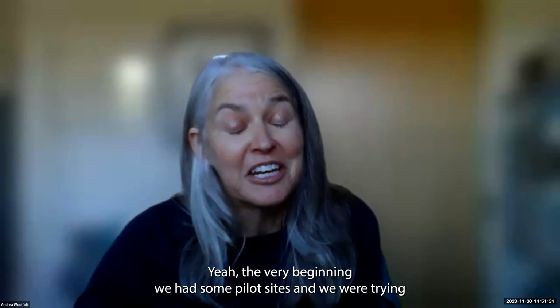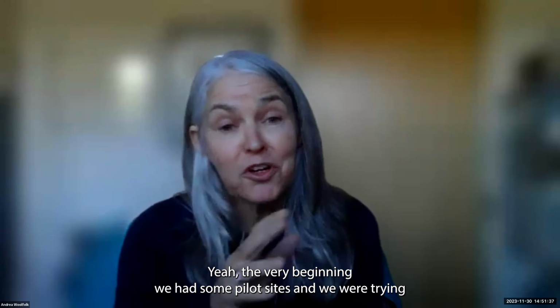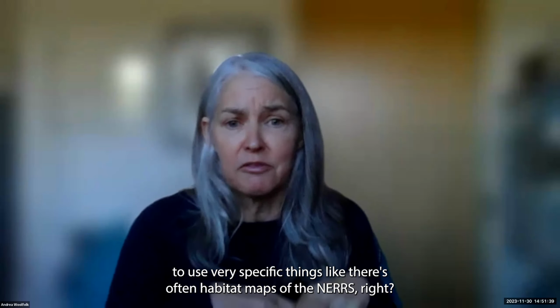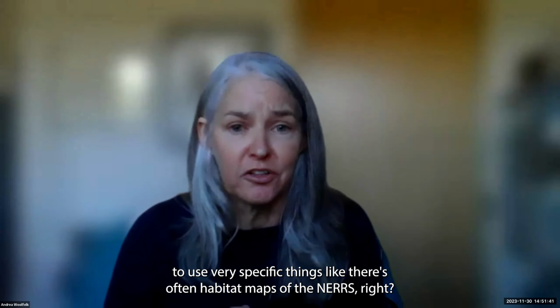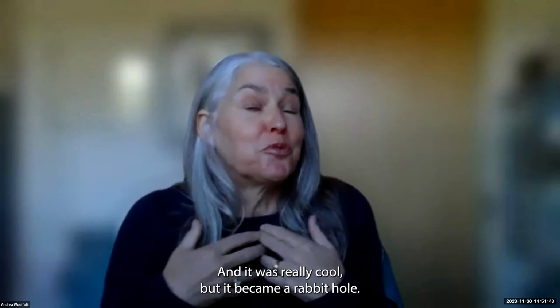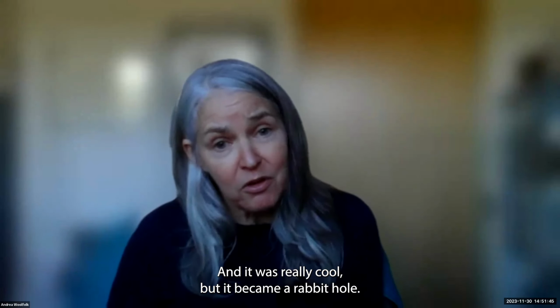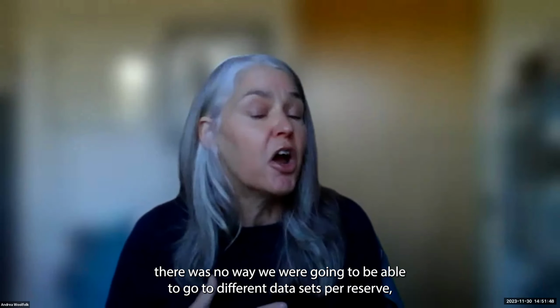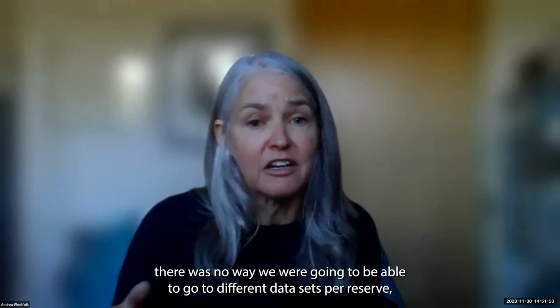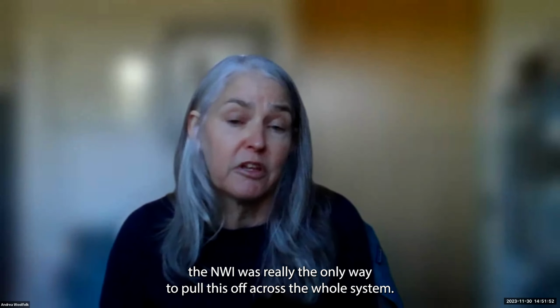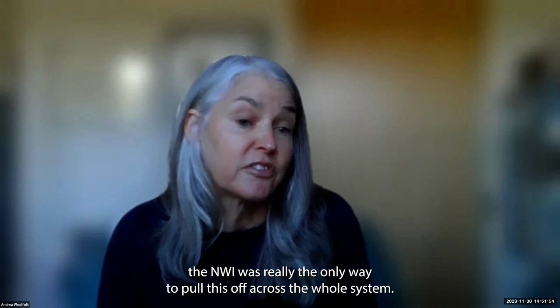Yeah, at the very beginning, we had some pilot sites and we were trying to use very specific things. Like there's often habitat maps at the NERRs, right? And it was really cool, but it became a rabbit hole. And since we had to do 30 of these, there was no way we were going to be able to go to different data sets per reserve. The NWI was really the only way to pull this off across the whole system.